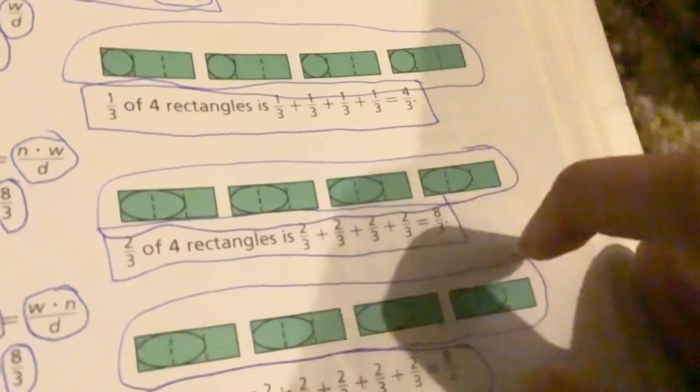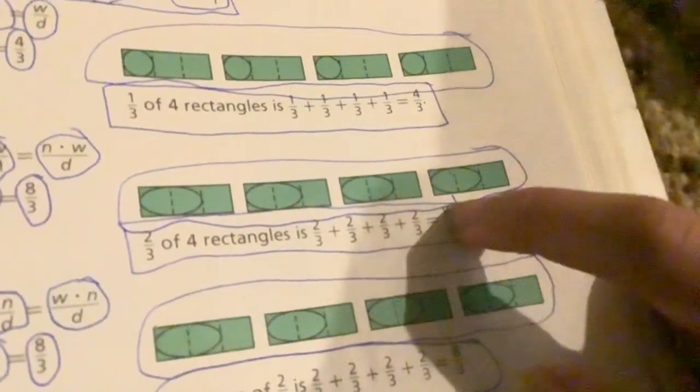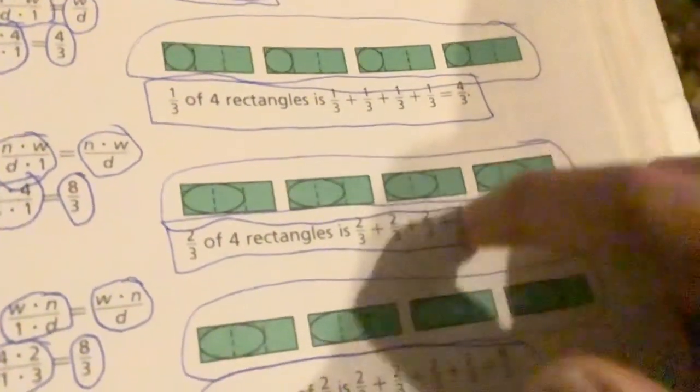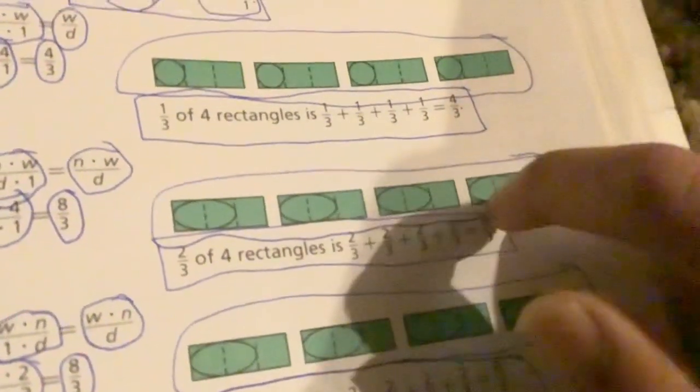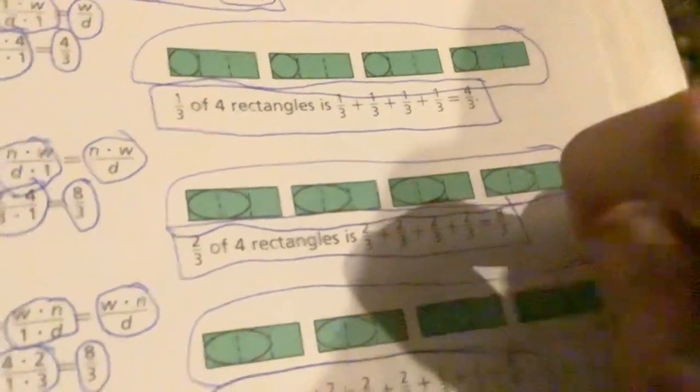So this is 8/3, because it's double the amount of this. So, yep, 8/3 or 2 and 2/3 is the answer. Yes!